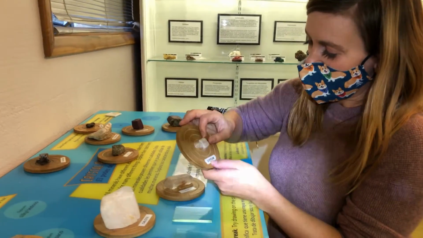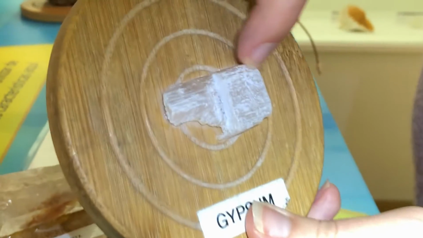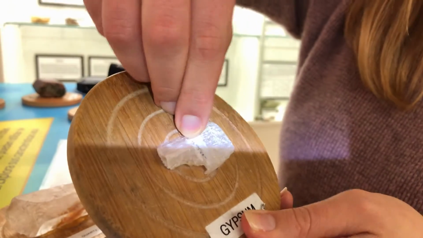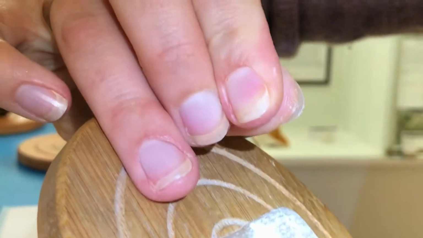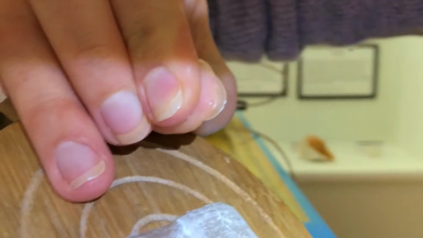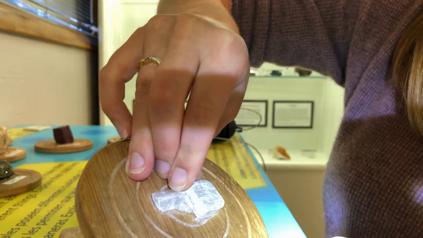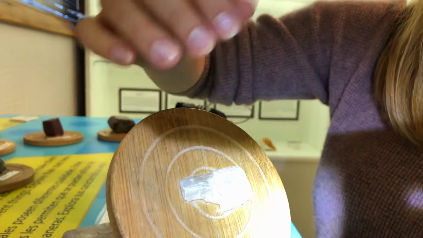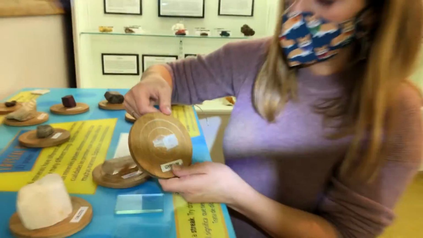Another way to distinguish gypsum is that gypsum frequently has these almost fibrous striations in it, and it's really soft. So if I scratch into gypsum, you can actually see it's under my fingernail there. And I've been taking my vitamins, but my fingernail is still about a hardness of 2.5. So the fact that I can scratch into gypsum tells me that this mineral has a hardness below my fingernail, so less than 2.5.